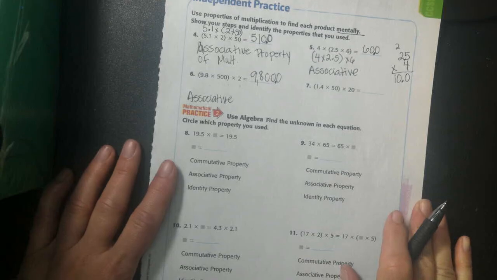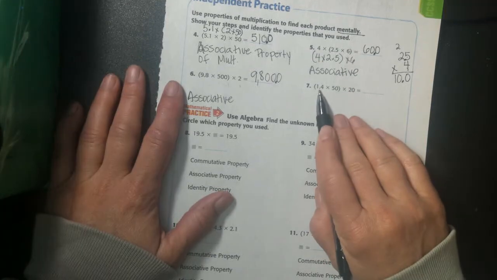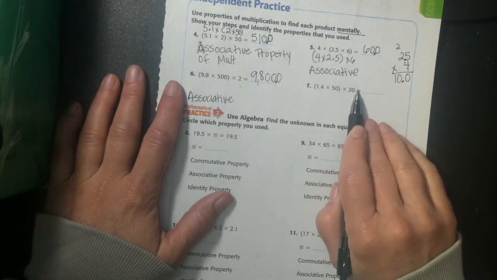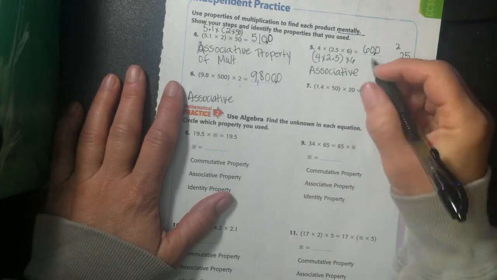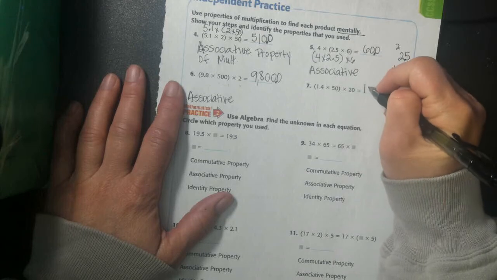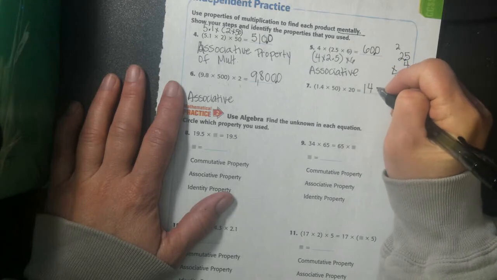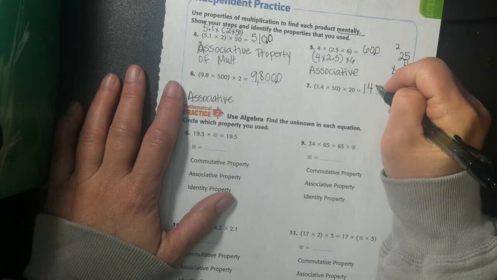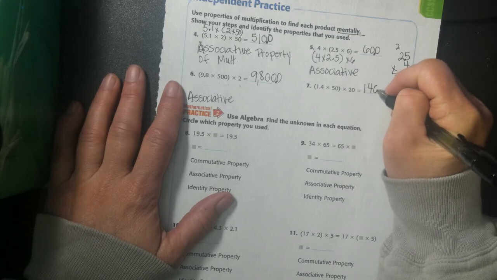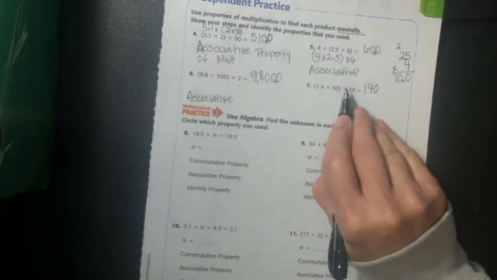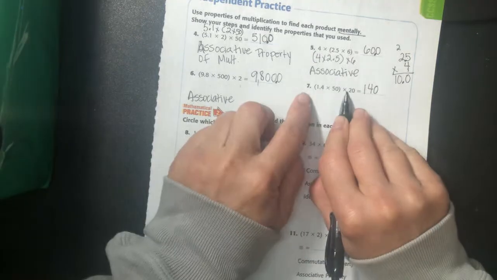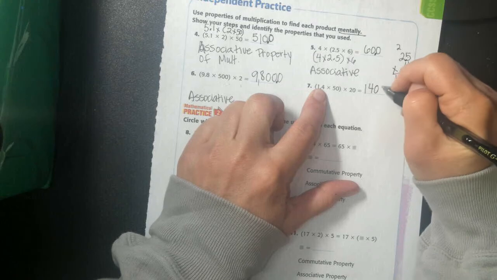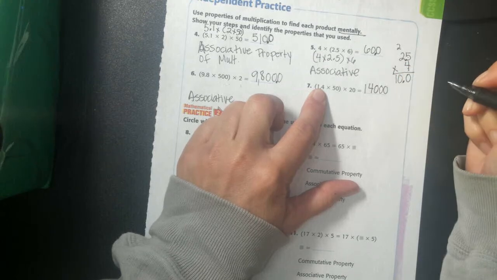All right, it says 1.4 times 50 times 20. 50 times 20 is 100, right? And 100 times 1.4. So I'm going to say 1.4. I'm not going to put my point yet. And I'm going to put my 100 zeros, right? 100 has... 50 times 20 is not 100. It's 1,000. Hopefully I said it right. So 50 times 20 is 1,000, so I need 3 zeros.